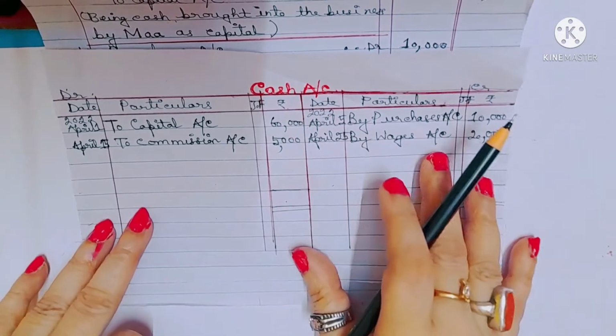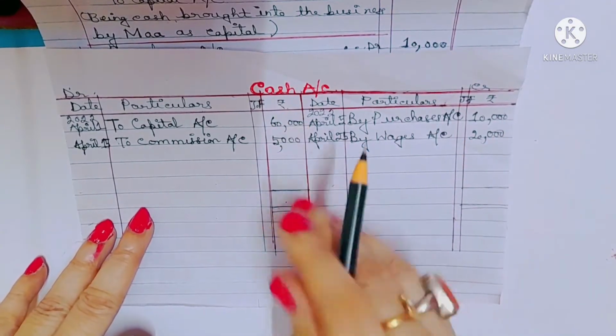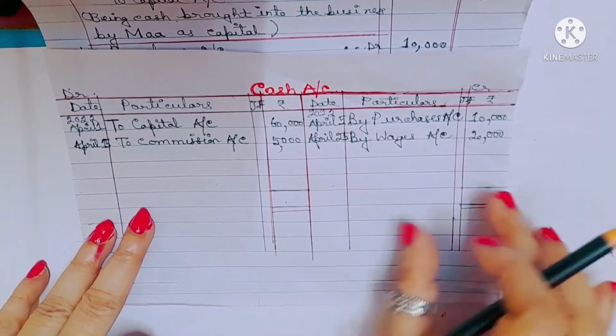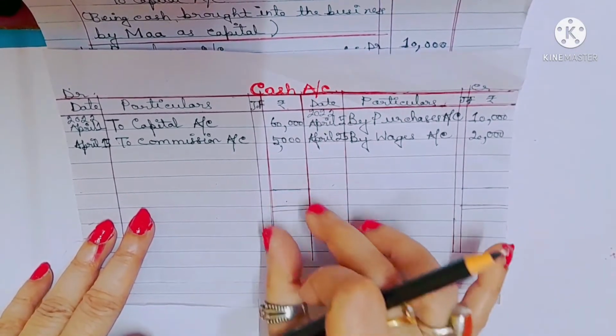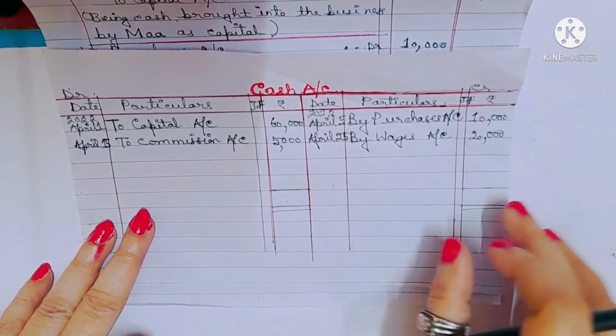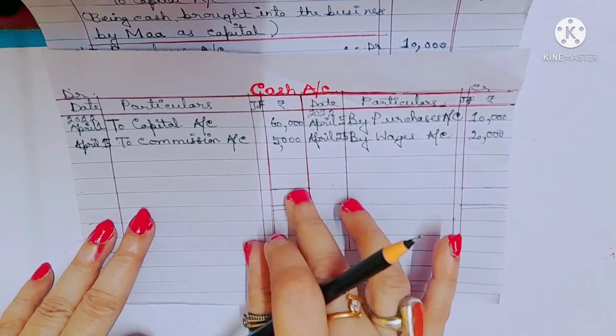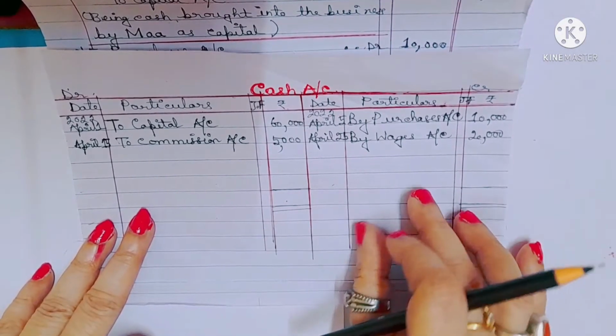So always remember, I've told you also in my last video while doing ledger posting, যেই টোটালটা বড় হবে, if the debit side total is greater than credit side, then write the debit side's total on both sides. This is the rule. If the credit side's total is greater than debit side, then write the credit side's total on both sides. This is the rule.